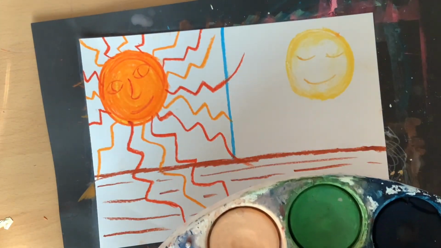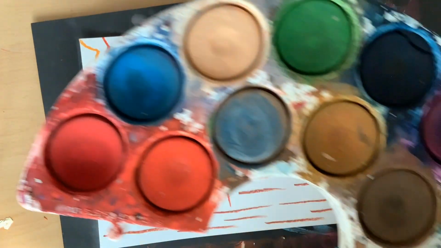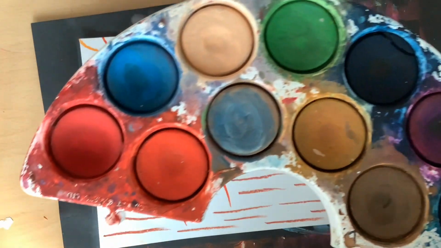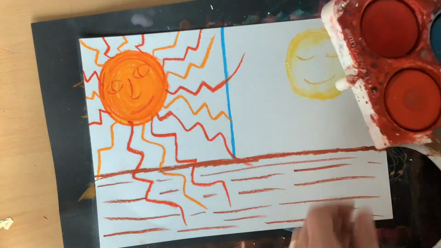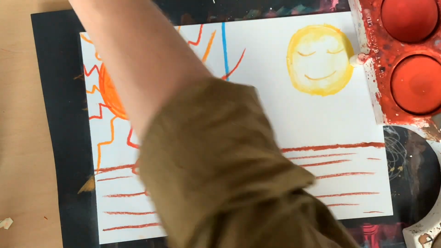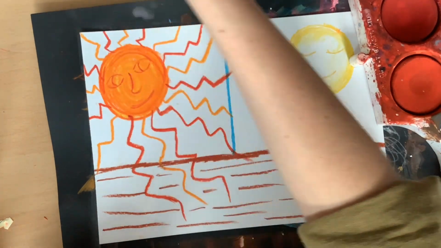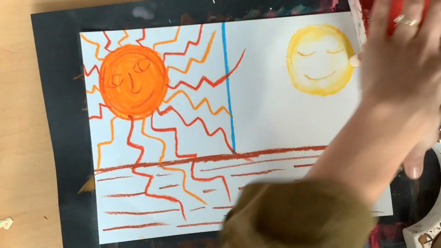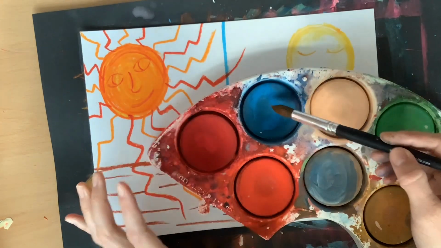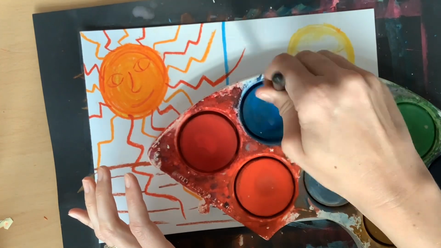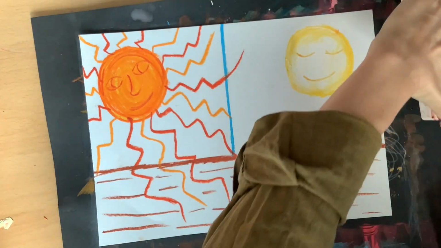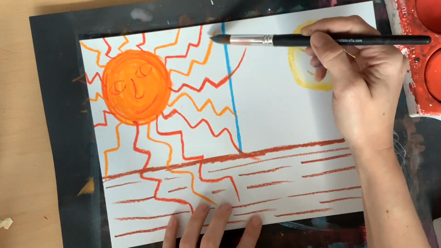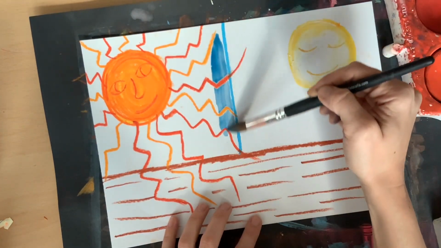So I need a color for my daytime sky. What color do you think I should use? Blue? All right, let's try blue. So I'm gonna take my brush and then I'm gonna take a wet brush and I'm gonna dip it in the blue and I'm gonna rub my brush around and then I'm gonna paint right over my lines.